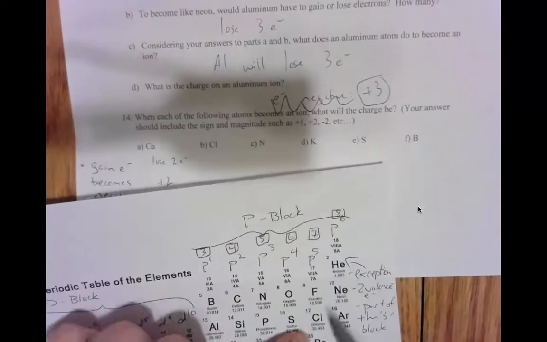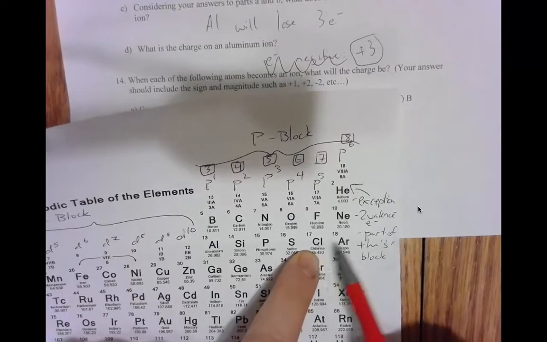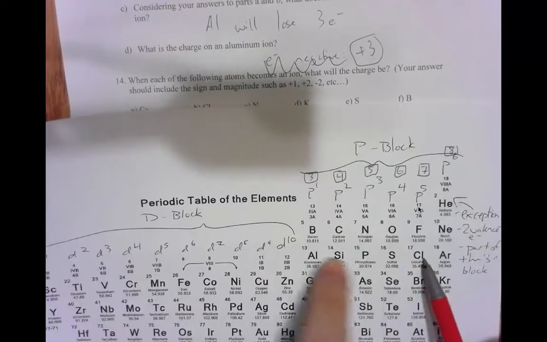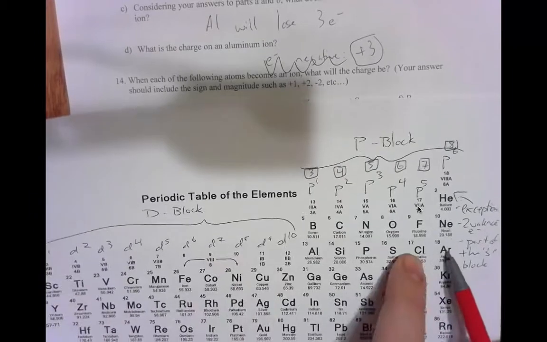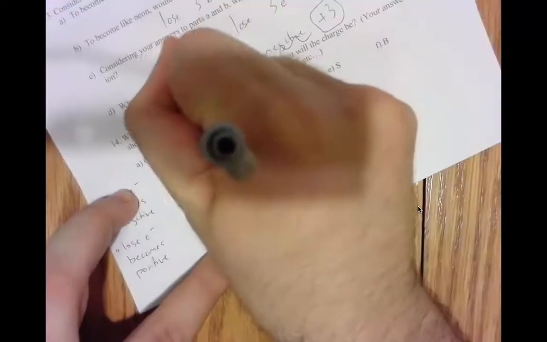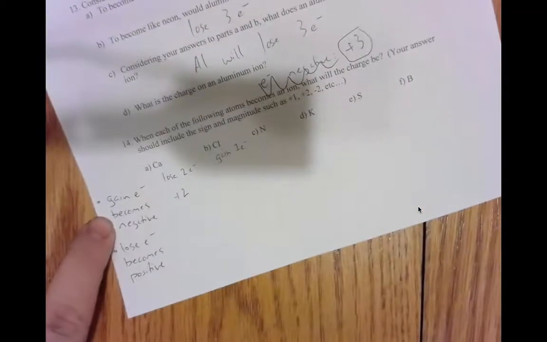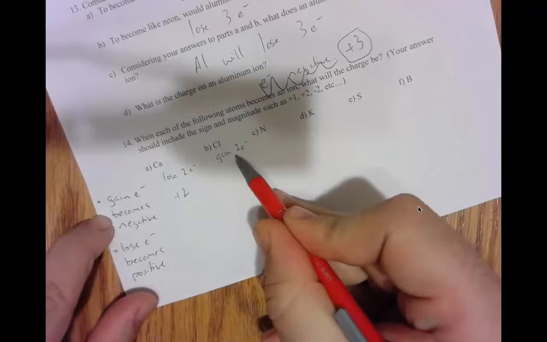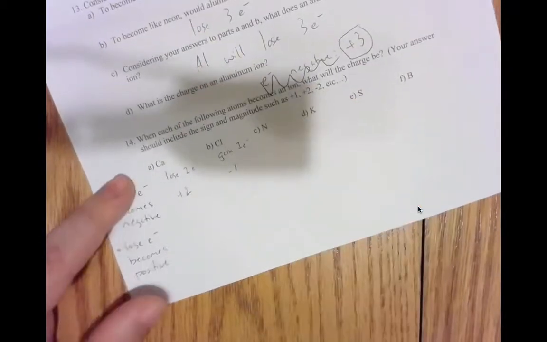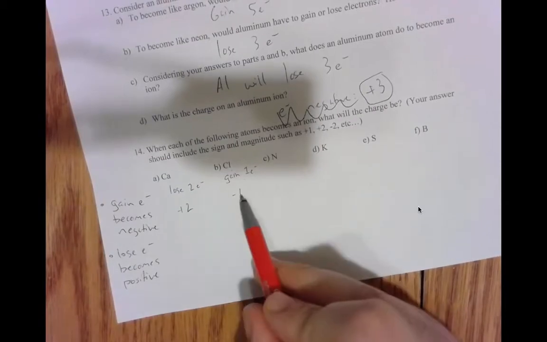We can next do the same thing for chlorine. Chlorine is on this side of our periodic table. So it's the same kind of thing. Chlorine is right next to argon, so that means you'd have to gain 1 to go to argon, or you would have to lose all of these to look like neon. 1 is definitely less than all of these, so we know we're going to gain 1 electron. So we'll write gain 1 electron. Remember, when we gain electrons, it becomes negative. Because we're gaining 1 electron, it will become a negative 1. Remember, however many electrons you are gaining, that becomes the magnitude of the charge.